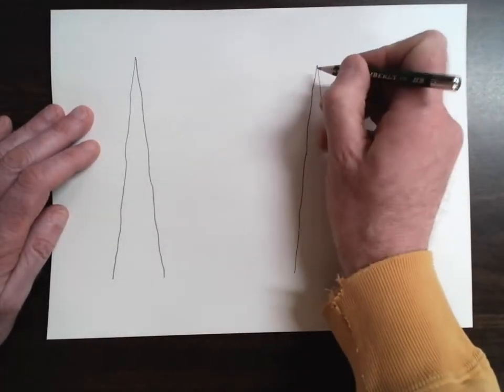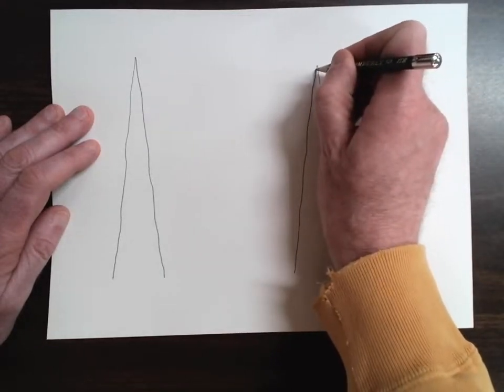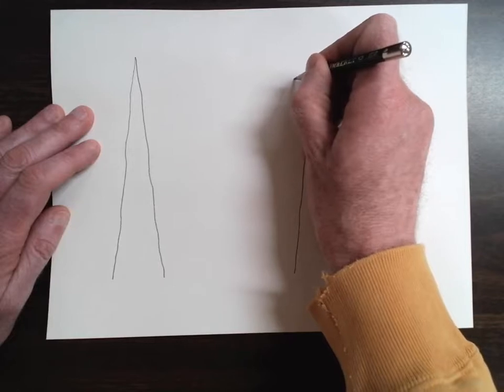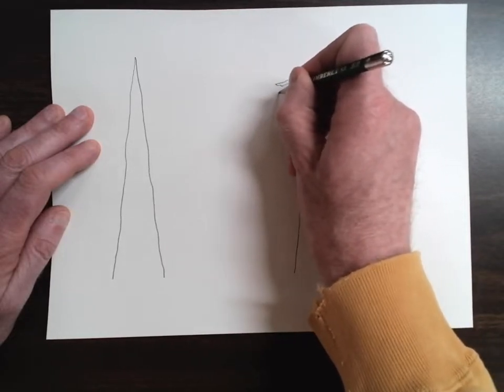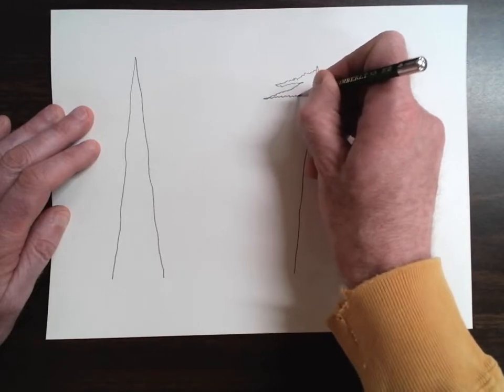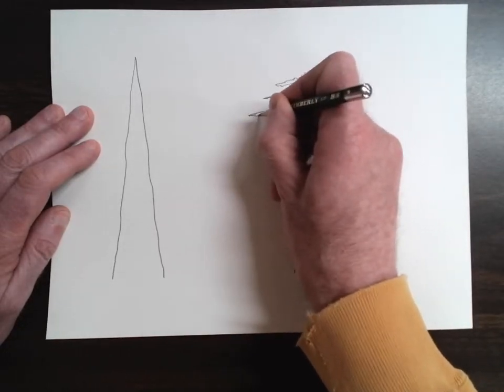So what you're going to do is you go down from the top of the tree trunk a little bit, and as you go out, you want to shake your hand and your fingers a little bit as you draw, so it looks kind of bumpy and prickly like this. Okay, and when you come back, you don't want to touch the tree trunk, so you're kind of going out like this, kind of bumpy and prickly.